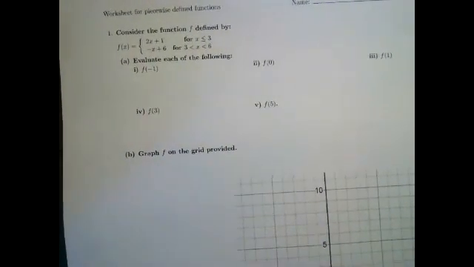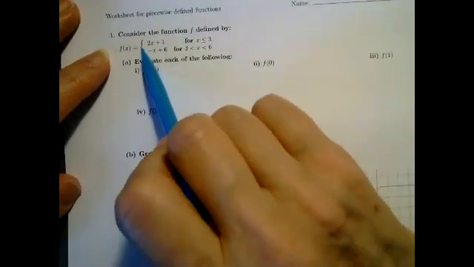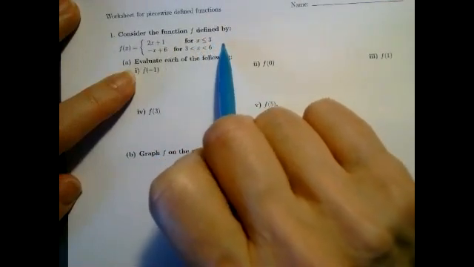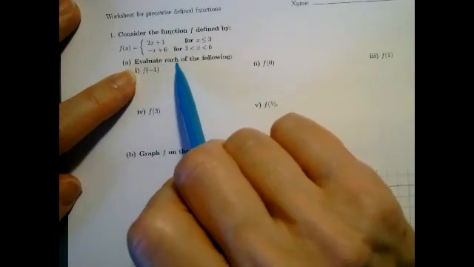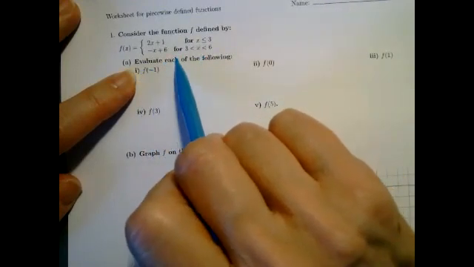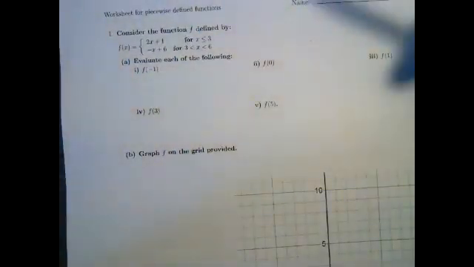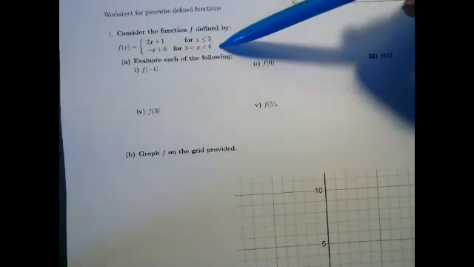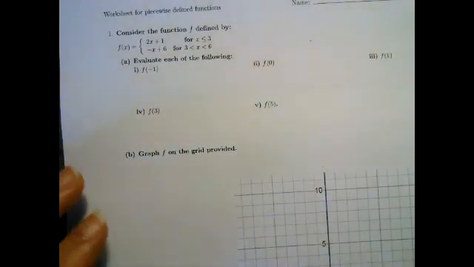Okay, so now I have a function and it's defined by the following rule. 2x plus 1 when x is less than or equal to 3. That's the rule. And minus x plus 6 when x is between 3 and 6. We stop at 6, so I'm giving you the output up to 6, 6 not included. And the question is, evaluate each of the following. The first question should be easy.